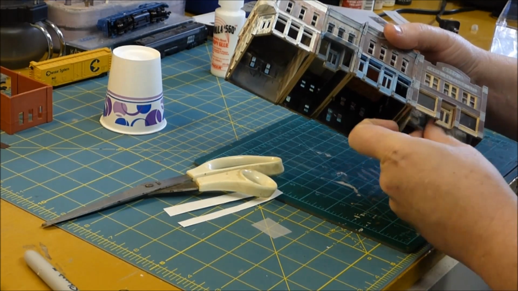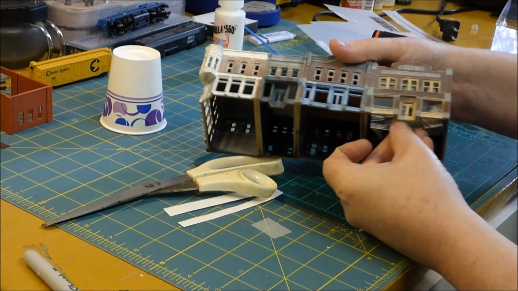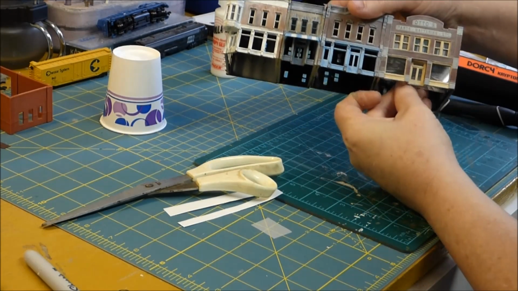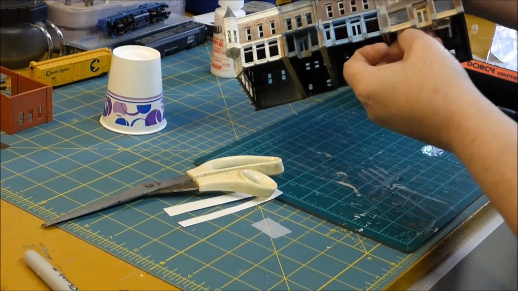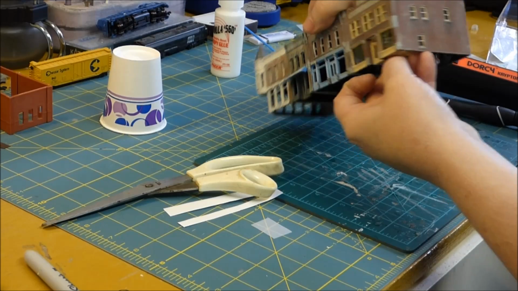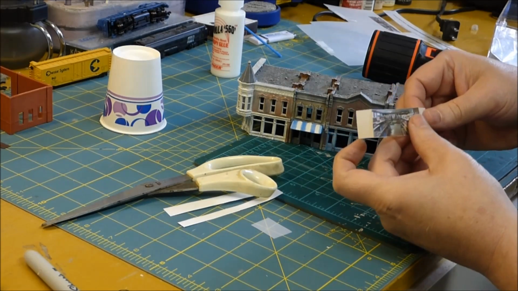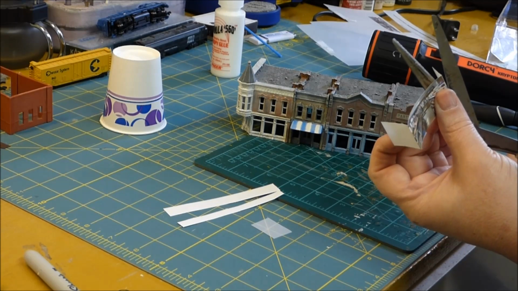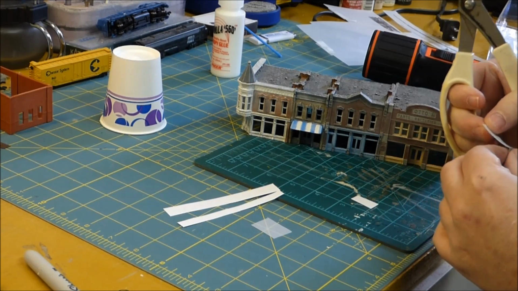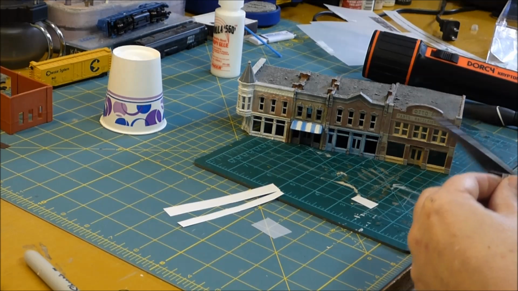We want to set it back just a little bit, to give you that depth. So what I need to do, because I have a window on the side here, I have to cut back this flap here so we don't cover up that side window. And I think I'll trim this just to make it a little easier to manage.